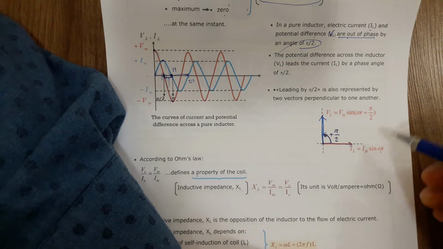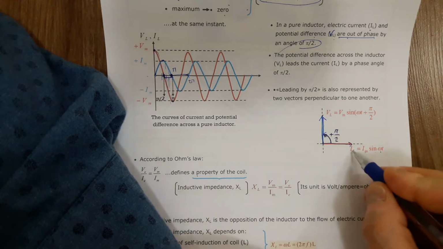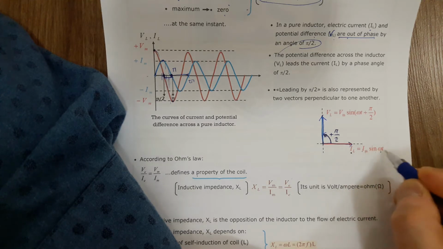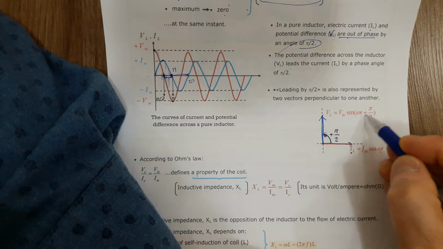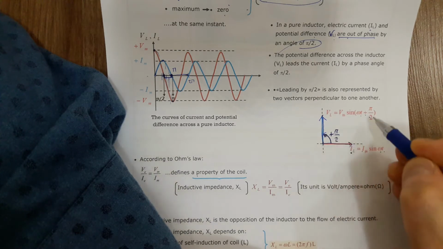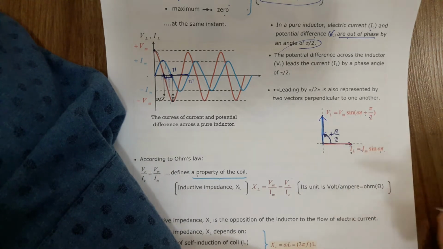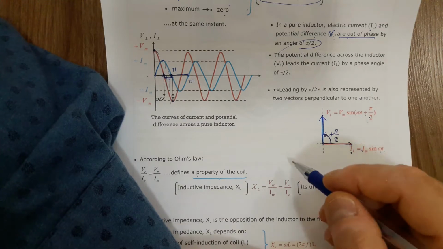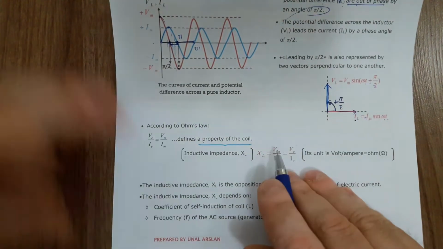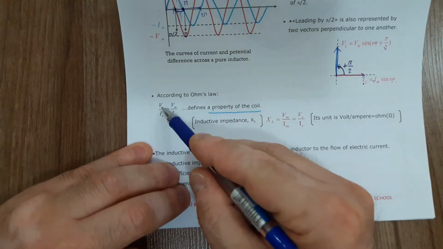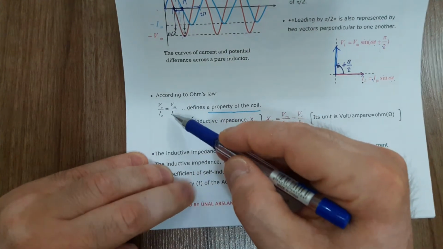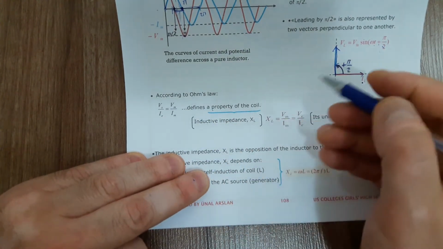And then the equations are also a little different. If the electric current IL is written Im sine omega t, the potential difference equation becomes Vm sine omega t plus pi over 2, because the potential difference is leading the electric current by this phase angle. Again, we use Ohm's law. According to Ohm's law, Ve over Ie, or Vm over Im, defines a property of the coil.